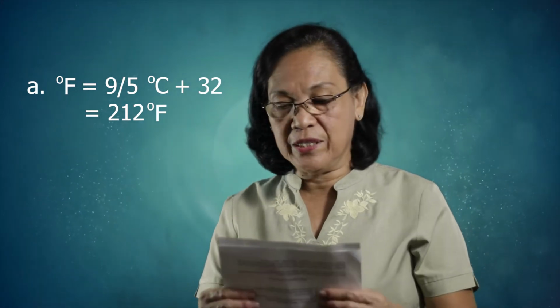Problem number 1. The water boils at 100 degrees centigrade. Express this in terms of degrees Fahrenheit, in Kelvin, and in degrees Rankine. So for letter A, the temperature, which is 100 degrees centigrade, will be converted into degrees Fahrenheit. So you use the formula degrees Fahrenheit equals 9/5 times degrees centigrade plus 273. And so the answer is 212 degrees Fahrenheit.